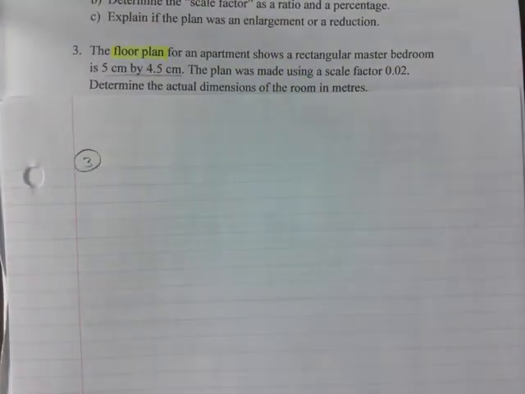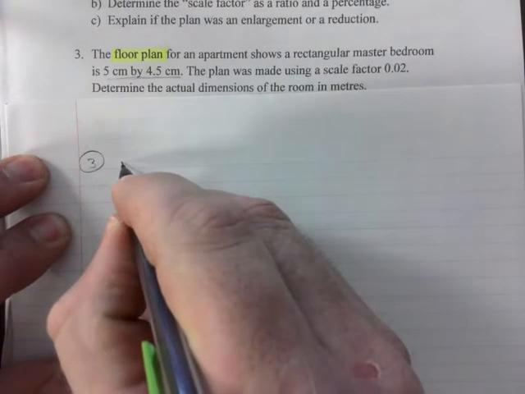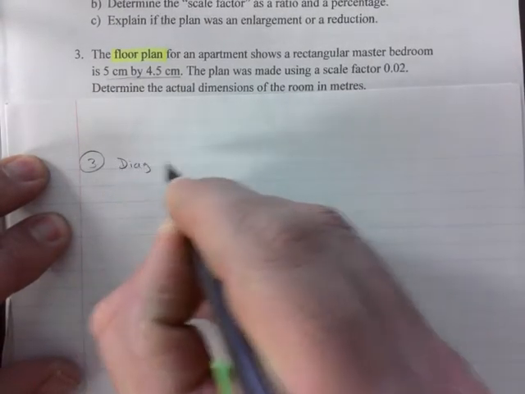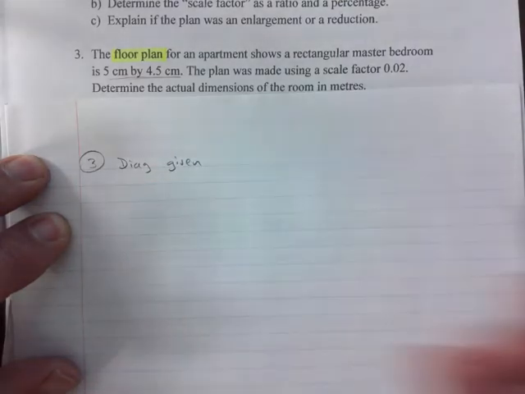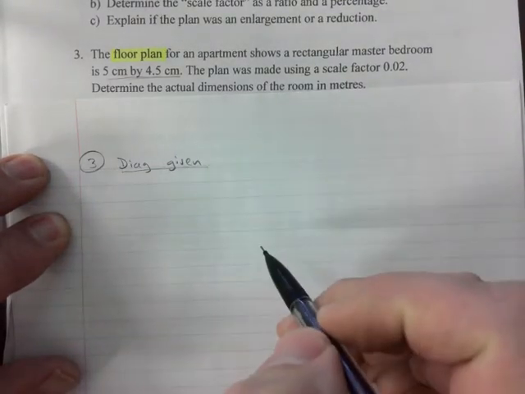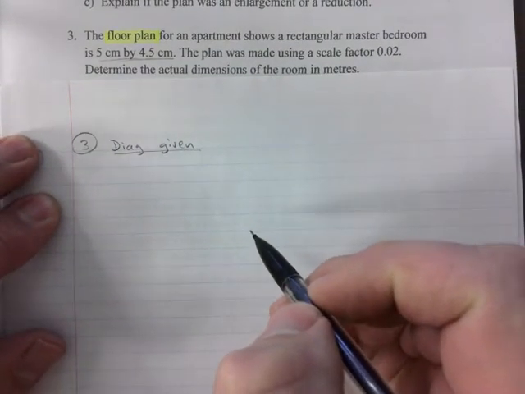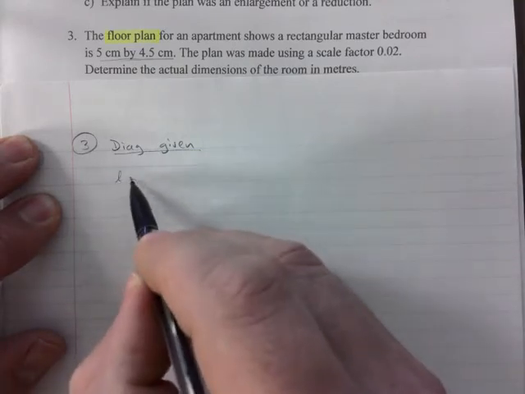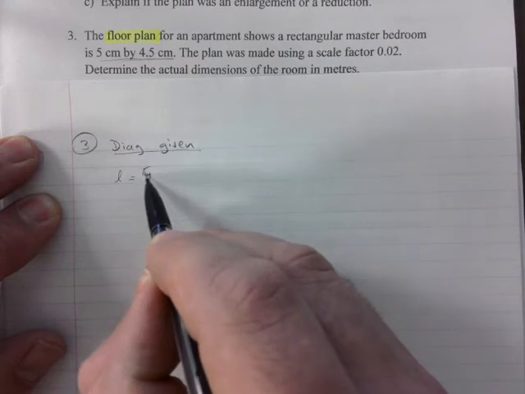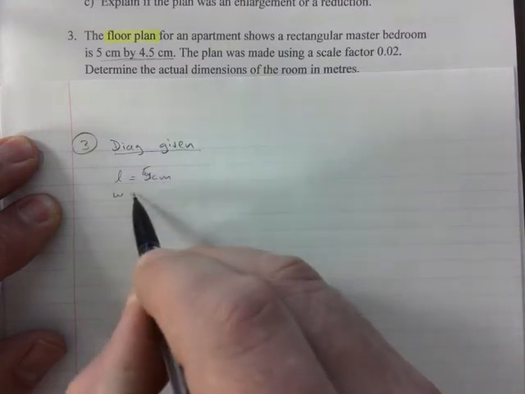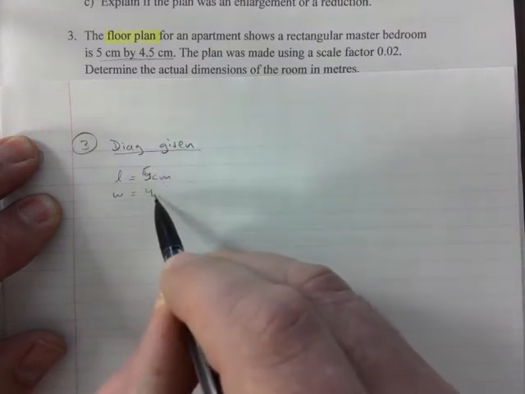That's a diagram if you ask me. So diagram is given. It's better to use diagram and actual in this scenario. And so I'm given that the length is 5 centimeters, and that the width is 4.5 centimeters.